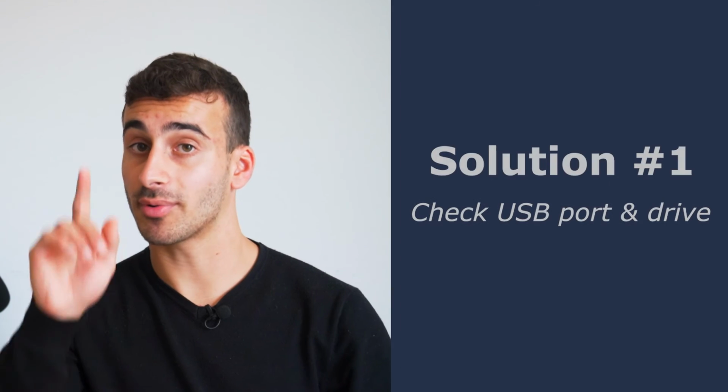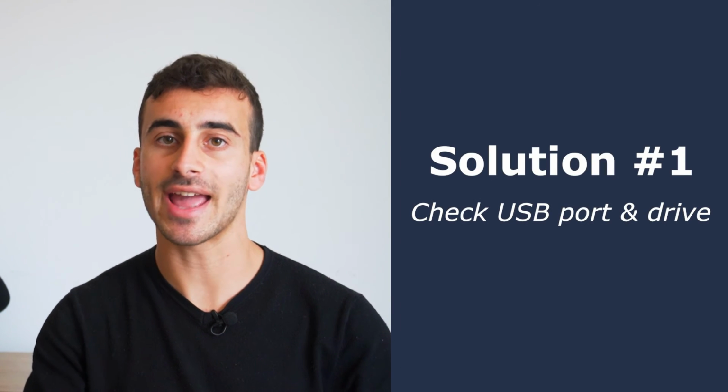This kind of error only shows up when you connect an external hard drive to your system. All the stored data on your hard drive will become inaccessible. Most probably, there could be some incompatible file system or physical damage behind this error. Solution number 1, check USB port and drive. You should check the USB port, drive and cable to ensure that they are in proper condition. So clean the port and then reconnect your hard drive.